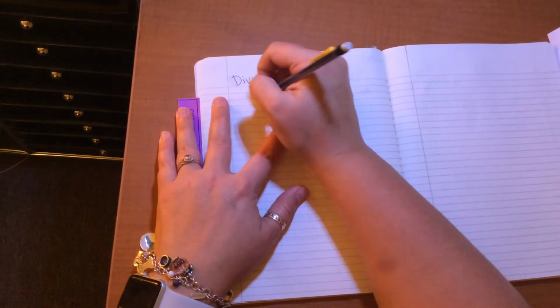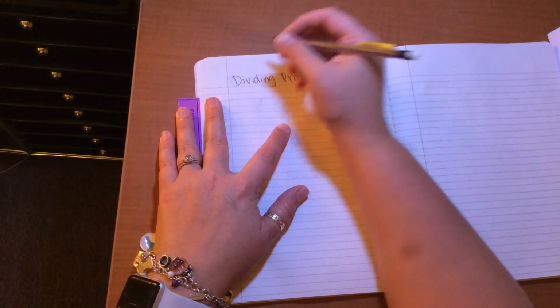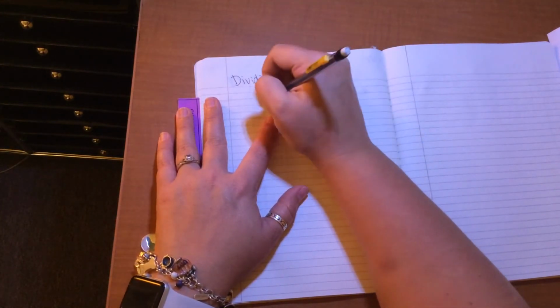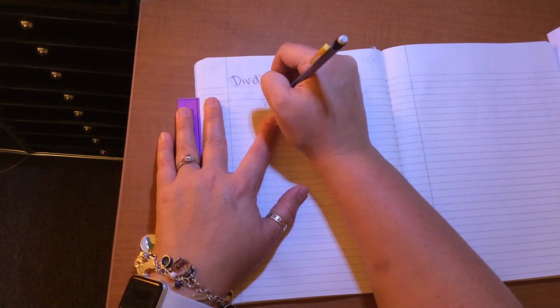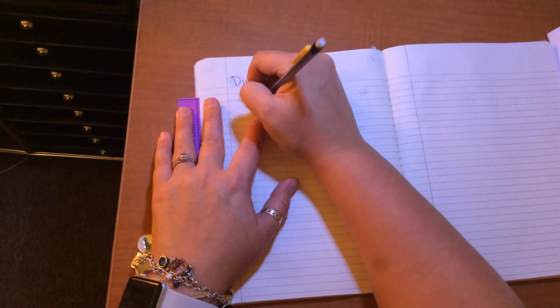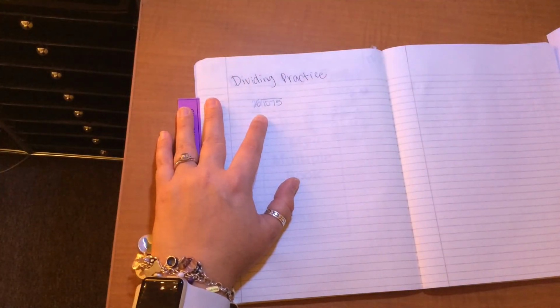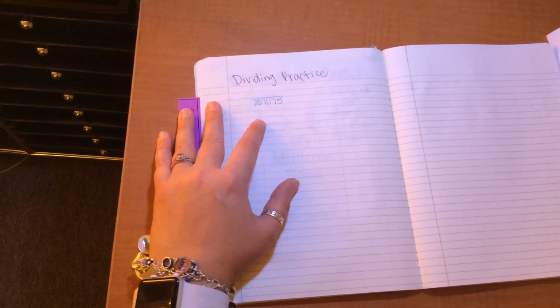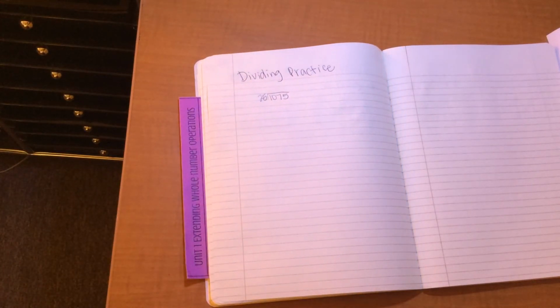So we're going to do 1,075 divided by 25. What am I writing down first?